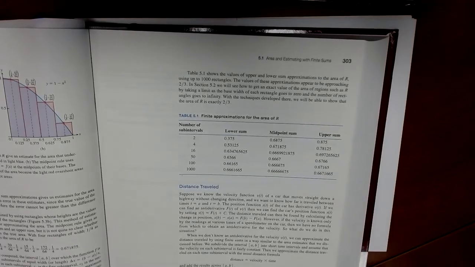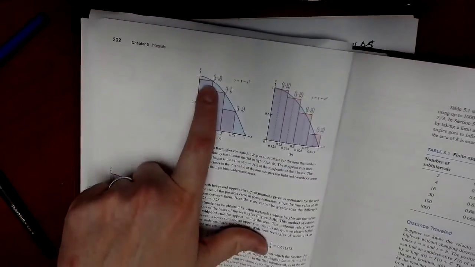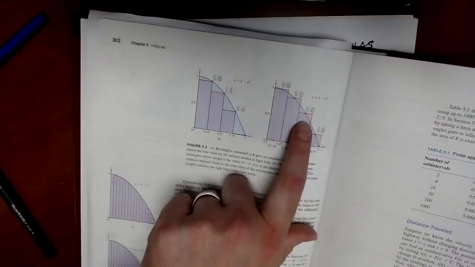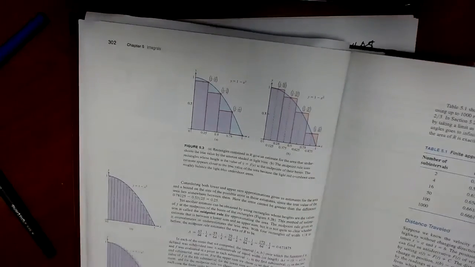There is nothing special about using the underestimate or the overestimate or the right or left endpoint. They do another example, and I'm not going to go through it because it's very similar to these, where they use the midpoint.